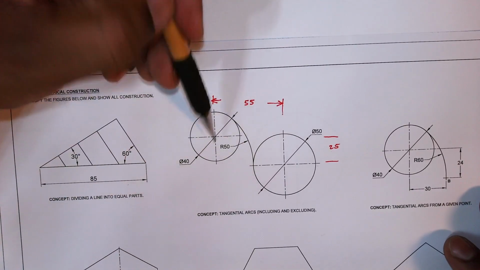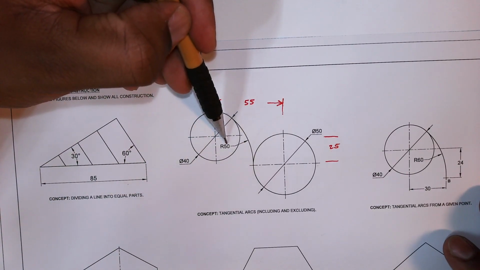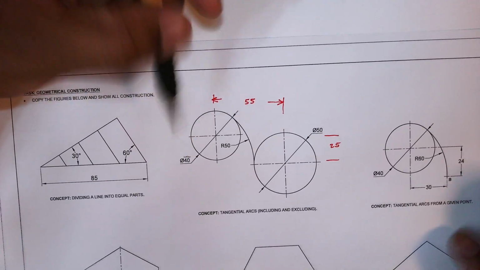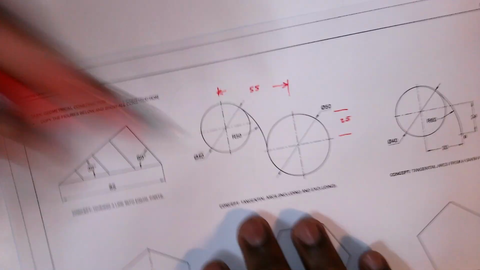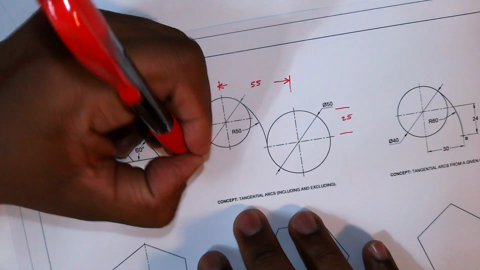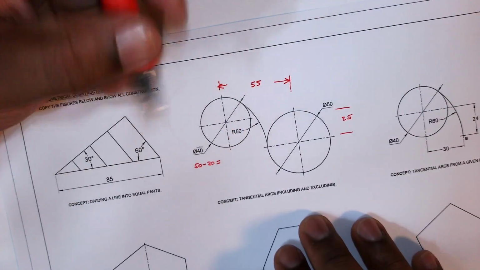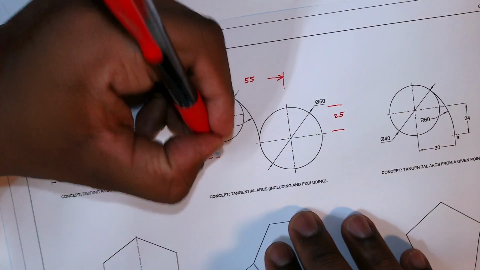So 50 minus 20, because the radius of the circle is 20, which is 30 millimeters.